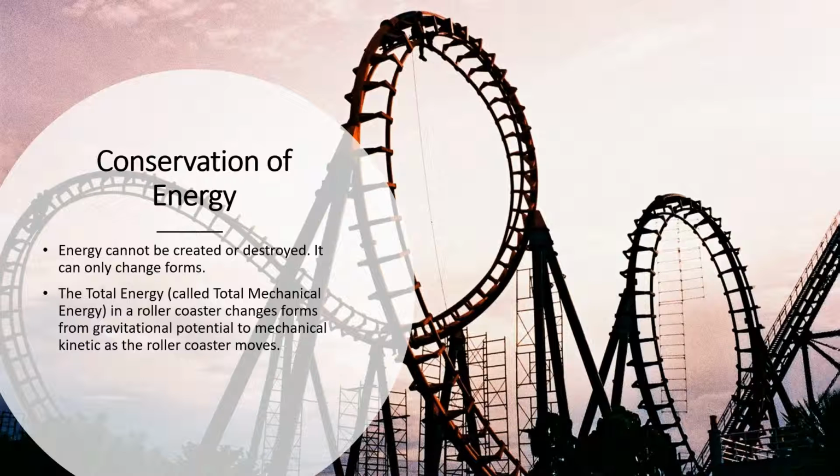Now, when we talk about it, we talk about this idea of a total energy. Okay? The total energy of a roller coaster is its potential plus its kinetic at any given point. Now, at the very top of the roller coaster is a really key point because it's got the most potential energy. You have the most potential energy at the top of the very first hill.